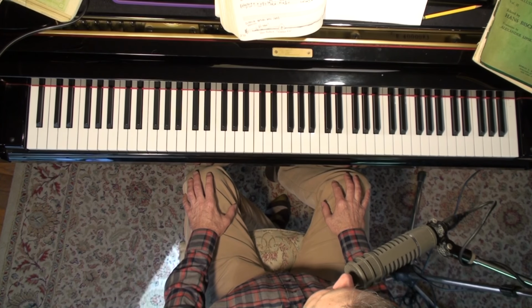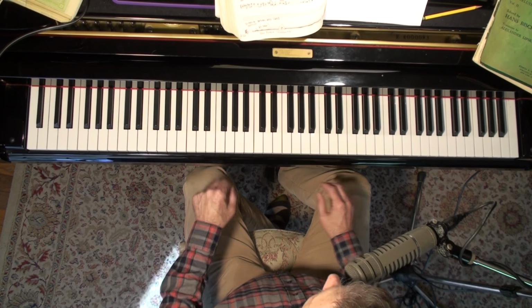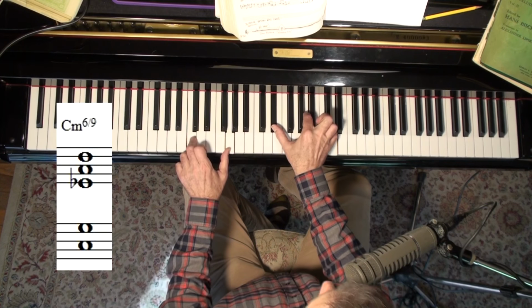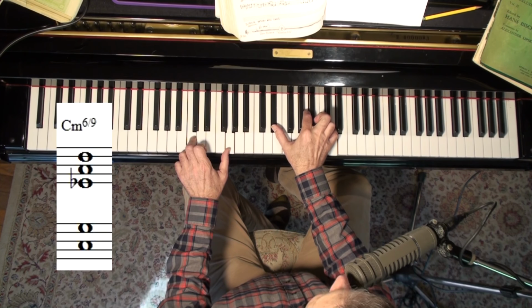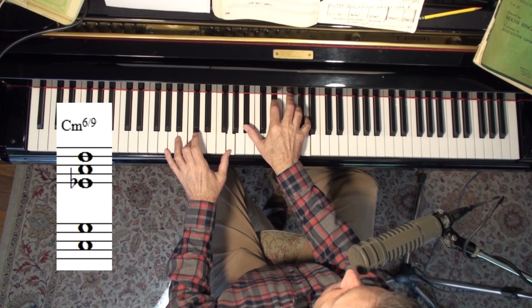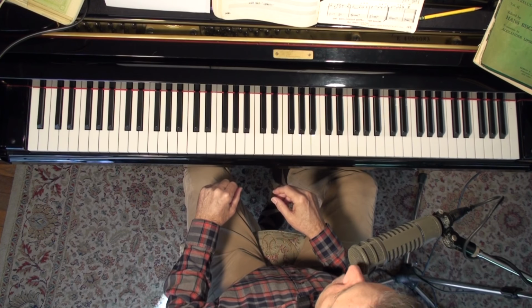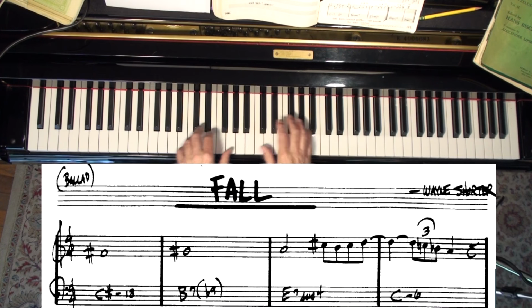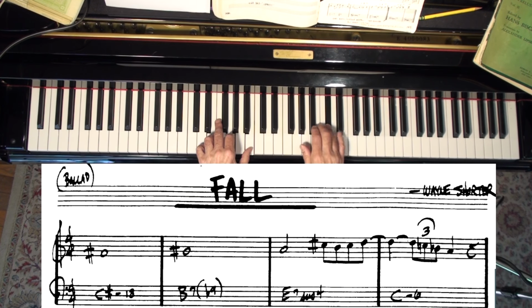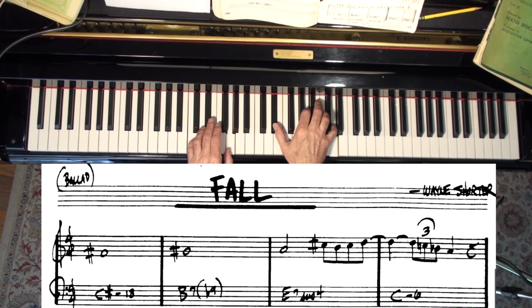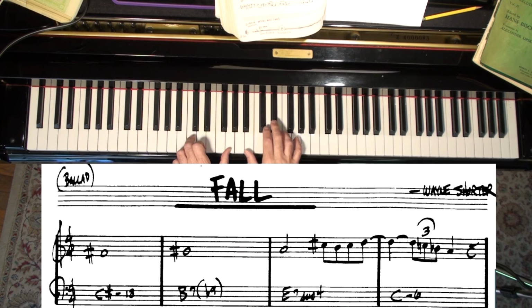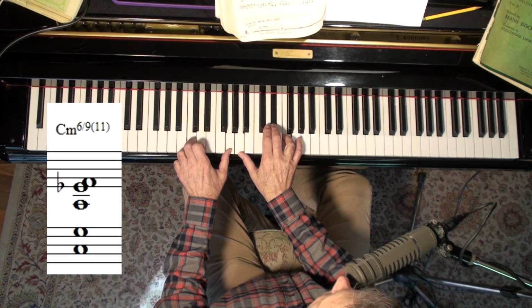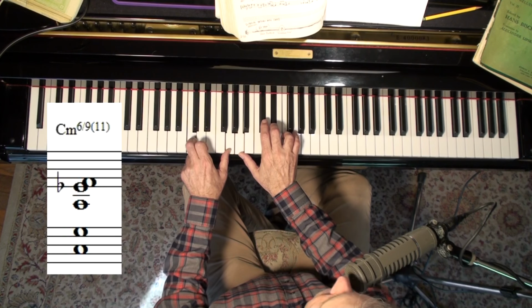Let's go to the minor 6 chords now. We've got a 9 on top, and there's the 6. I found it in the song Fall by Wayne Shorter. Or we could have an 11 on top. There it is. That's a tough one to find a musical example of.